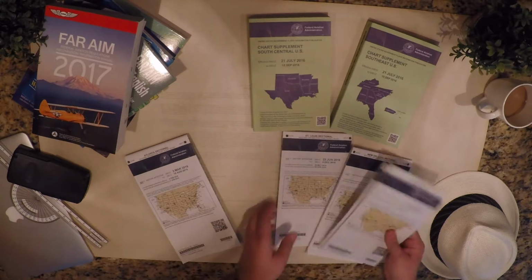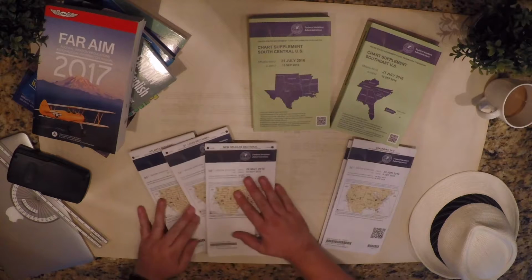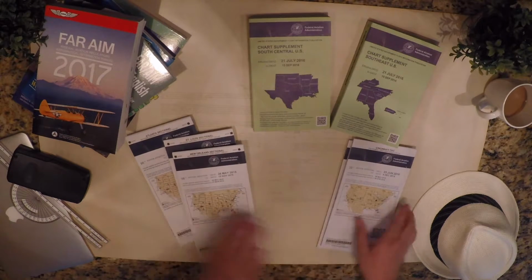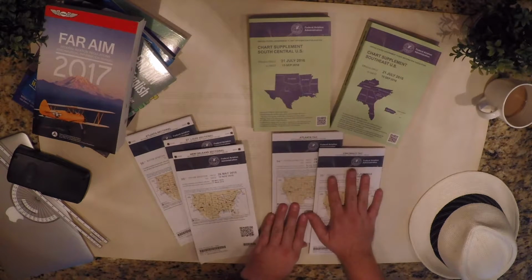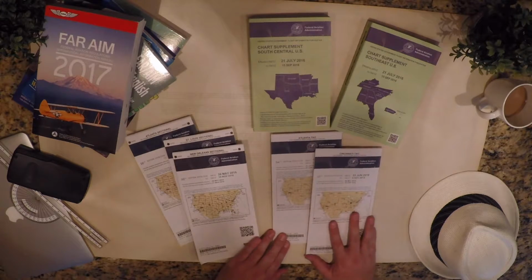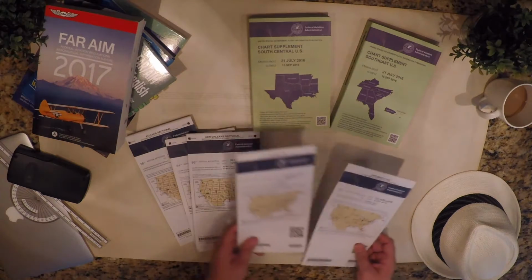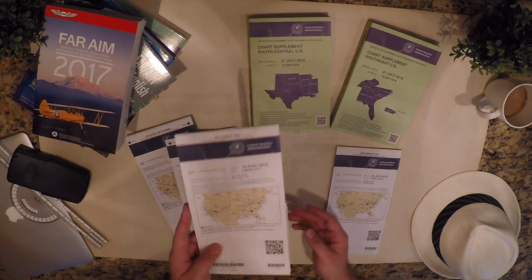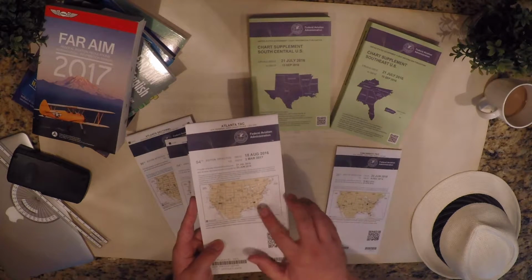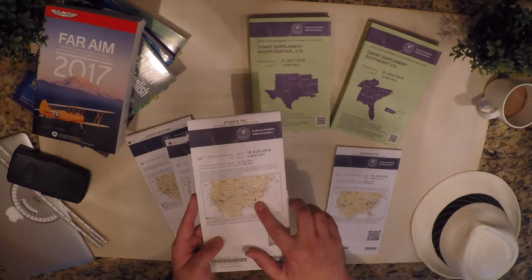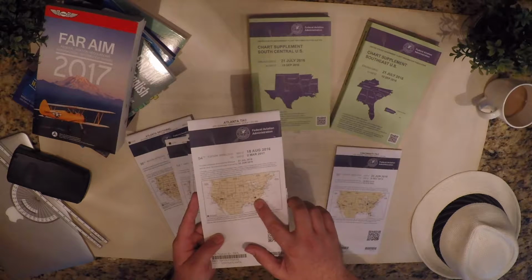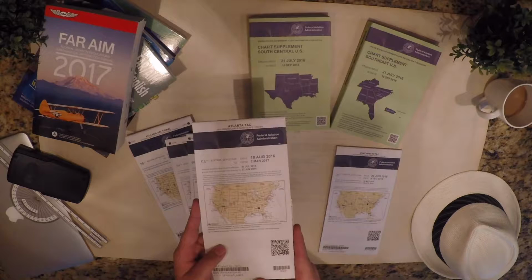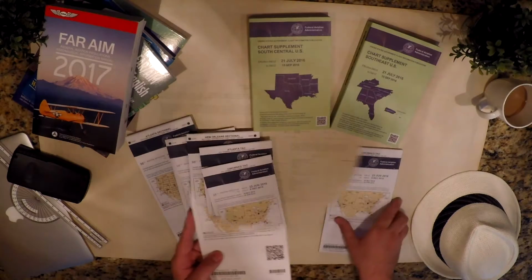So I got a few sectionals for regions that are near where I live, and a couple of terminal area charts as well. Those are the TAC type charts. What the terminal area charts cover is an area around a large metropolitan area. So here we have an Atlanta TAC, and the little blue box there is the area that this covers. And that's just right around Atlanta and the busy Atlanta airports there.